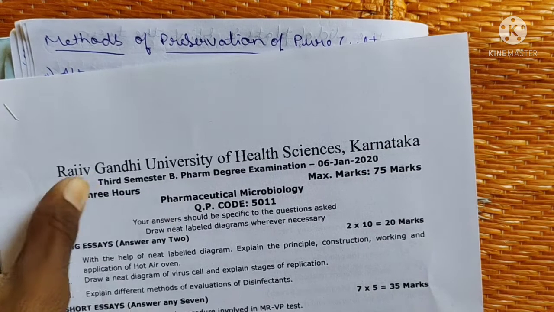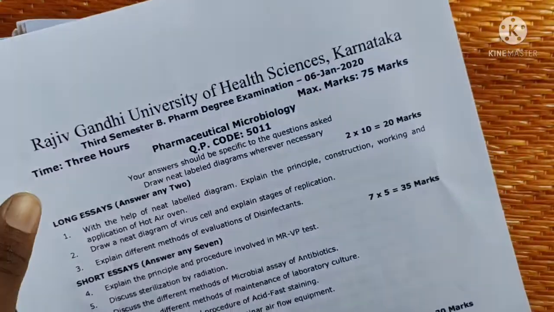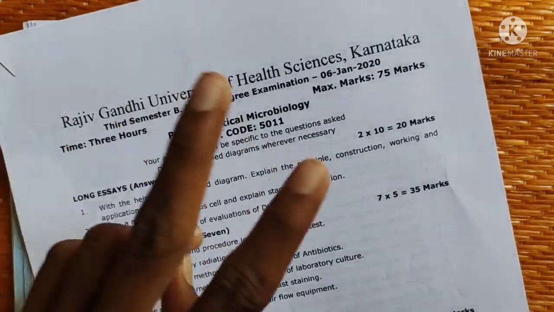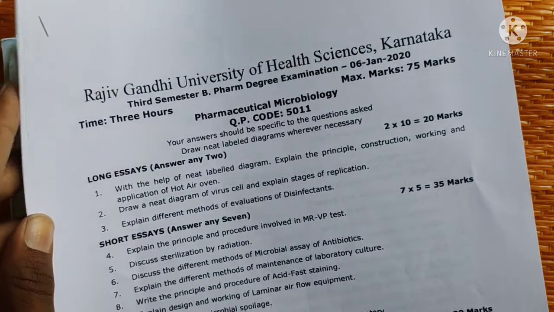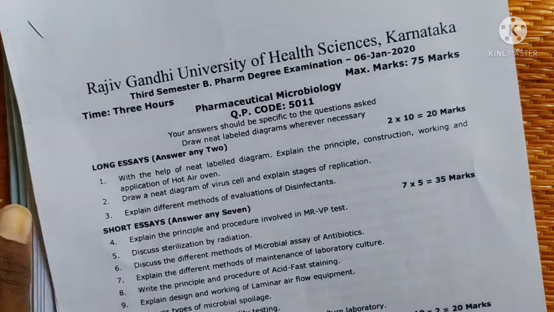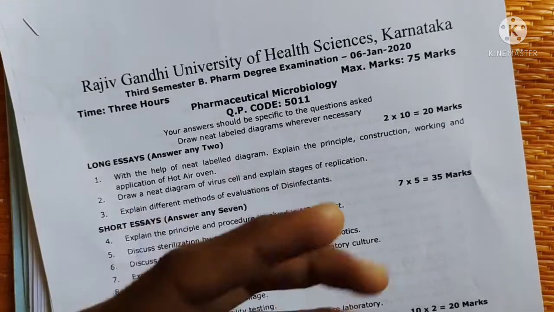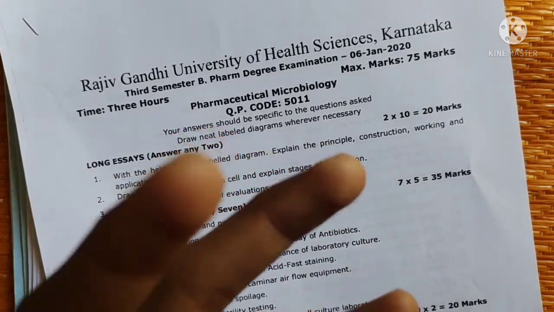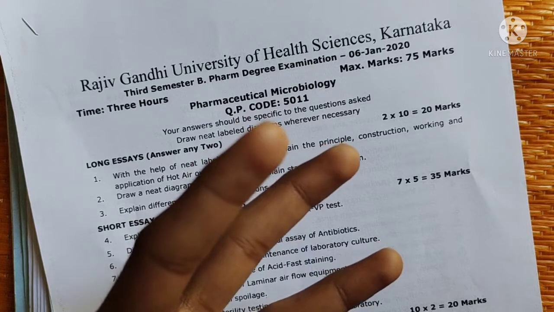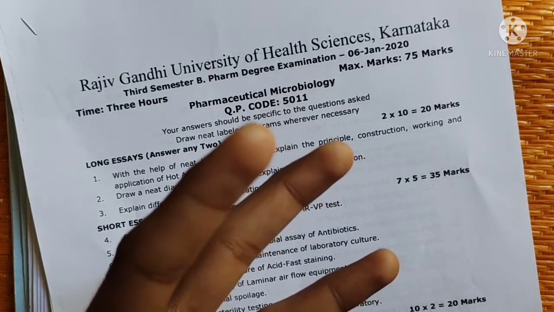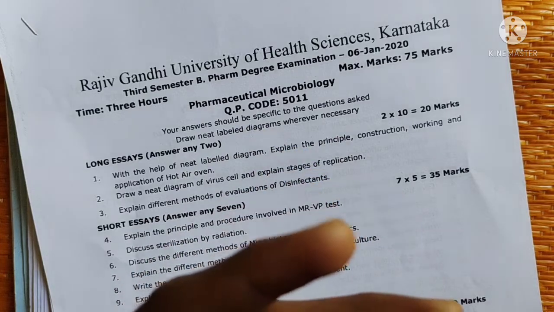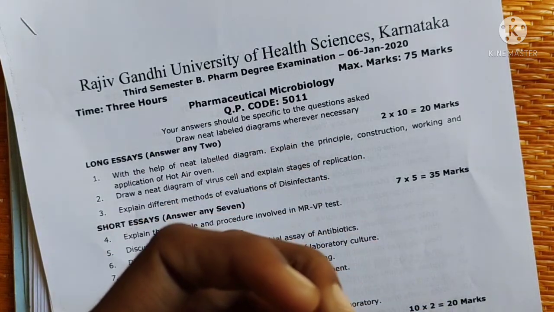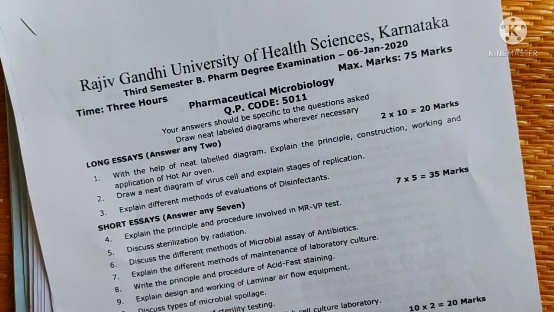Let's join pharmacy. Yes, today I am here with part 2, the next question in pharmaceutical microbiology of your third semester B pharmacy. Okay, yesterday we discussed part 1. There we discussed isolation techniques of the pure culture, how to maintain the pure culture, streaking method, pour plate method. There we discussed that. The question is fixed for 10 marks.